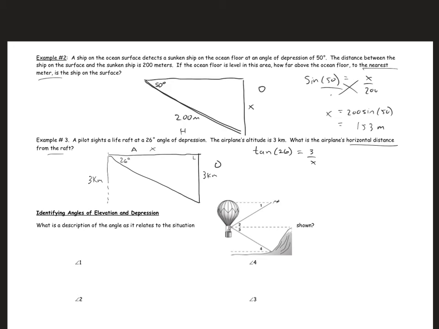Now, this is the first time we've done this in a while. I'm going to cross multiply. We get 3 is equal to x times the tangent of 26 degrees. In order to get x by itself, I have to divide both sides by the tangent of 26 degrees.